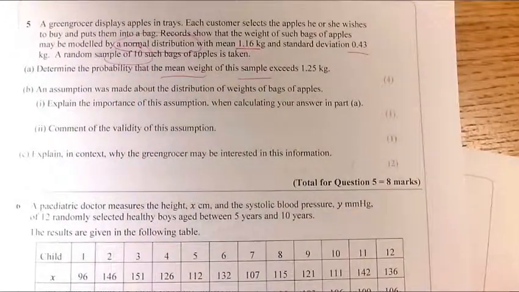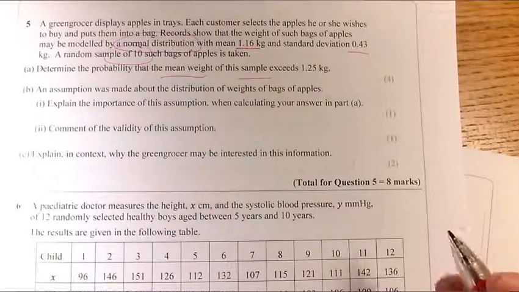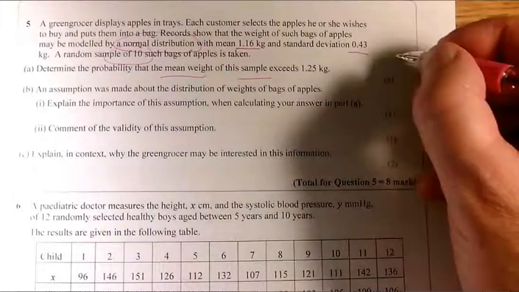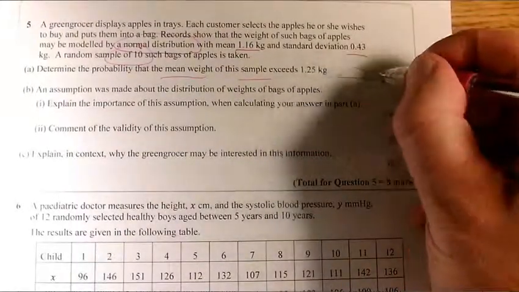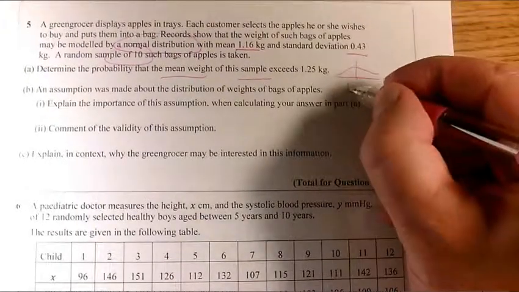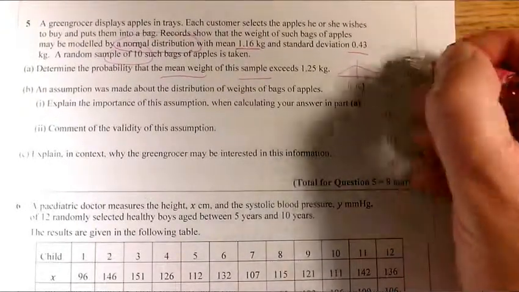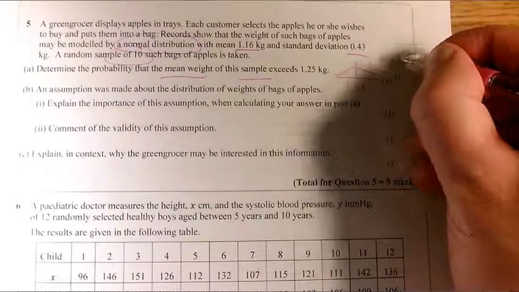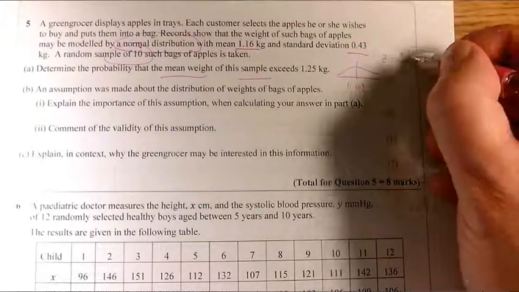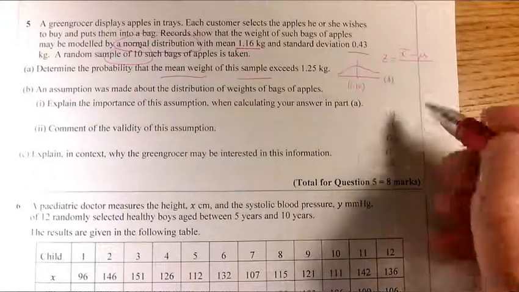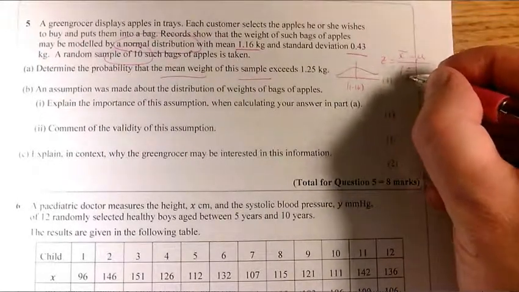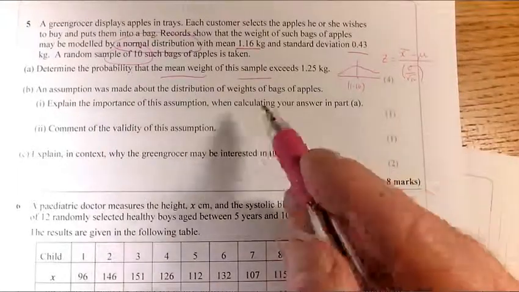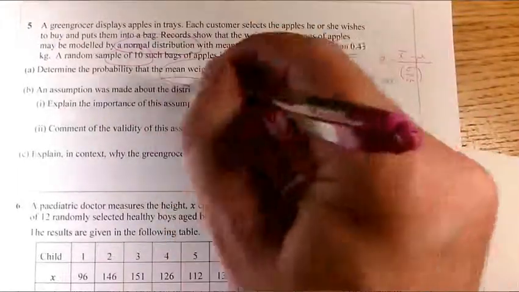Earlier in this paper we had a normal distribution question, which was just about the normal distribution. Here we've got the distribution of x bar. So in my diagram, my mid value is going to be 1.16. When I come to use the Z formula, because it's an x bar, I need to use the x bar version of the Z formula, dividing by sigma over root n, because I'm dealing with a question about the mean weight of a sample.